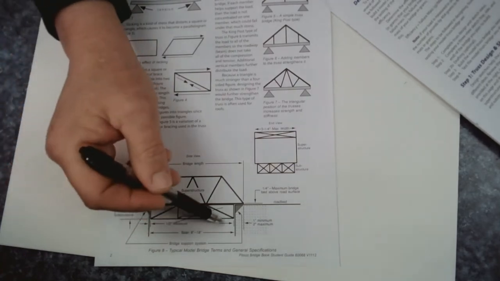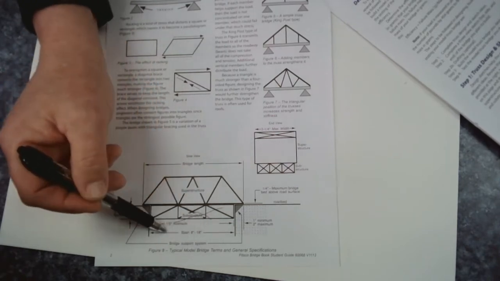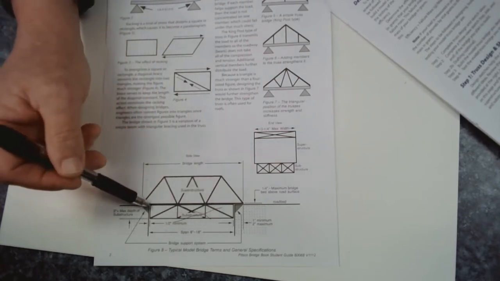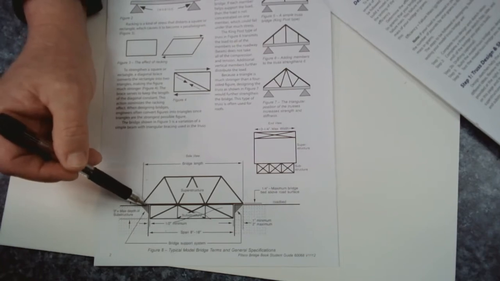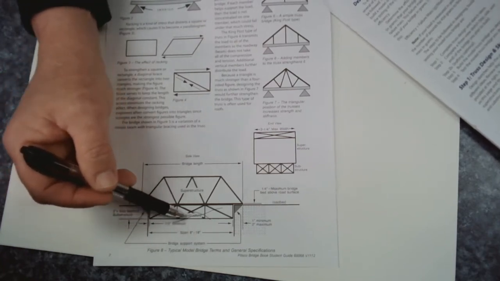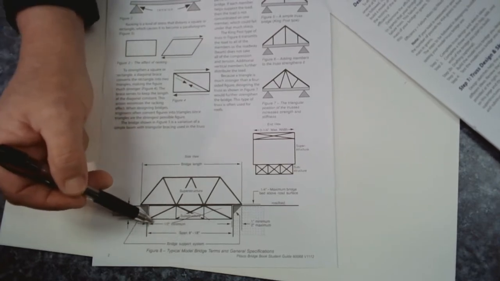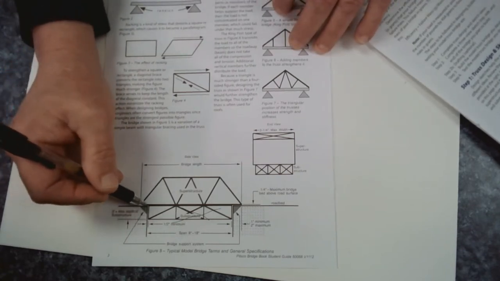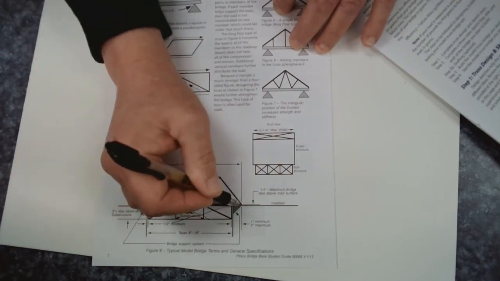So imagine the area in between is what we call the span of the bridge. That's the greatest distance that the bridge can go from one side to the other with enough of the bridge on the abutment for support. So this could be a river, a valley, or a roadway down here. That's considered the span.